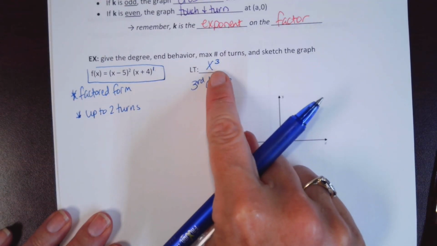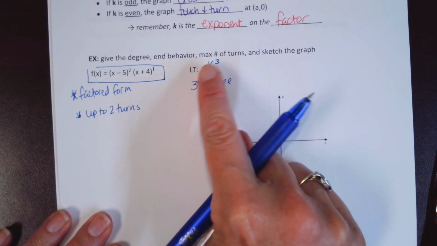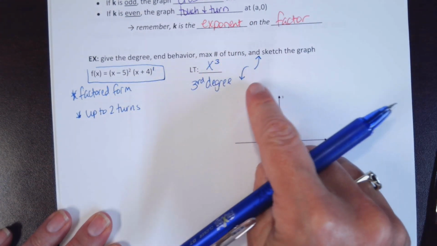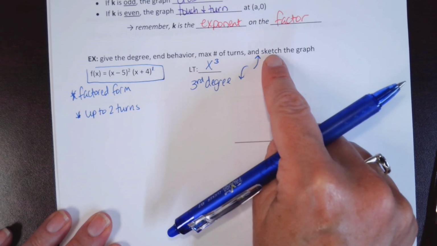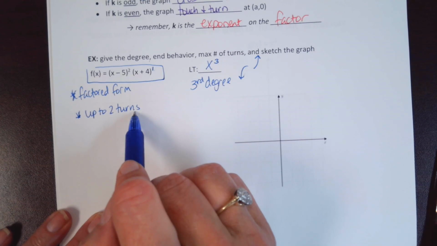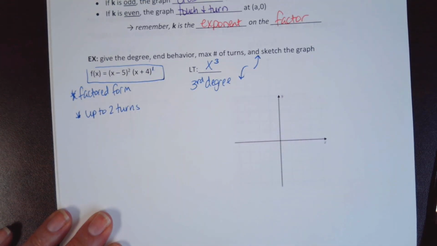End behavior. Well, the coefficient is positive and the degree is odd, so my end behavior is going to be increasing. Start low, finish high. So we gave the degree, we gave the end behavior, we gave the maximum number of terms. Now we need to sketch the graph.